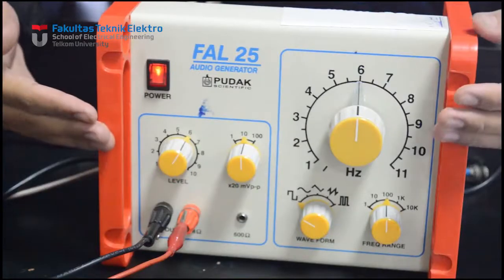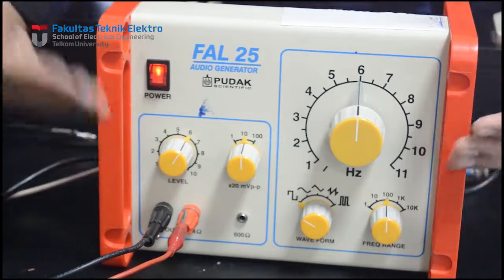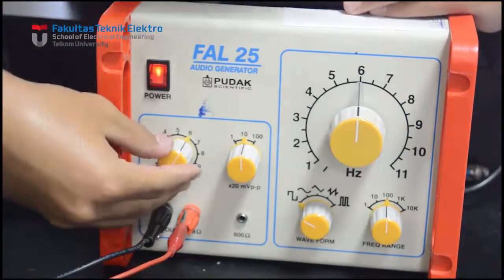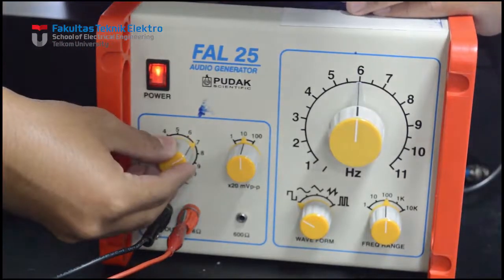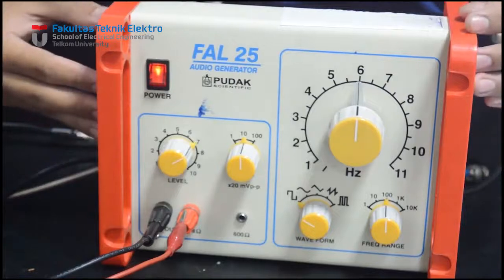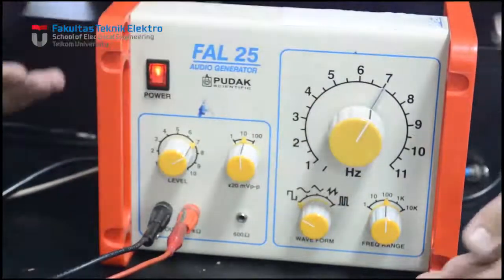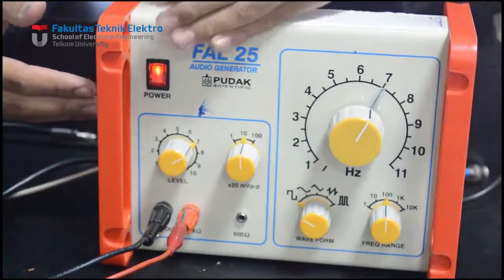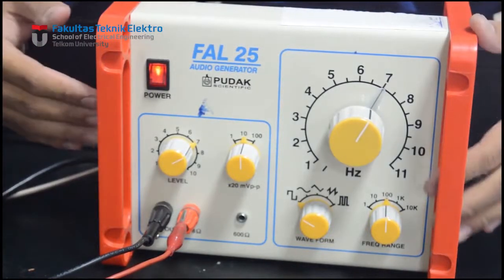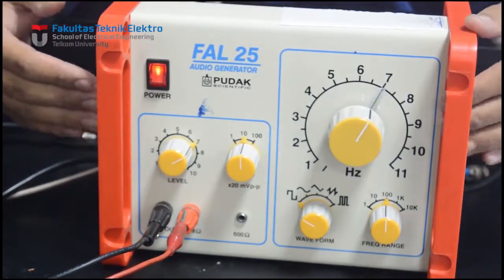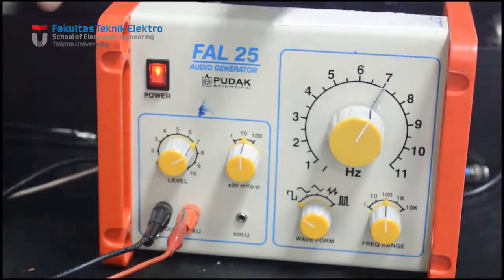Experiment 3. For experiment 3, we set the amplitude button to 7 and the frequency button to 7. You guys have to count the amplitude and frequency on the oscillator.